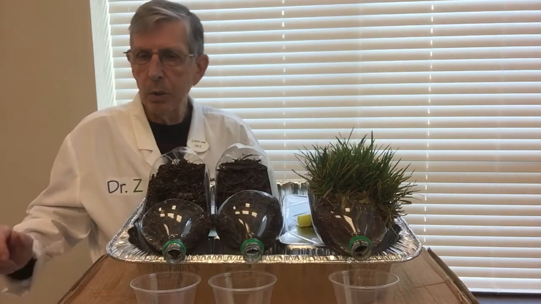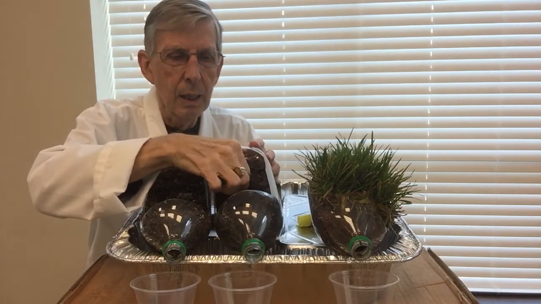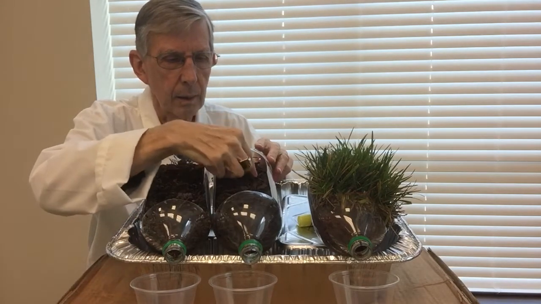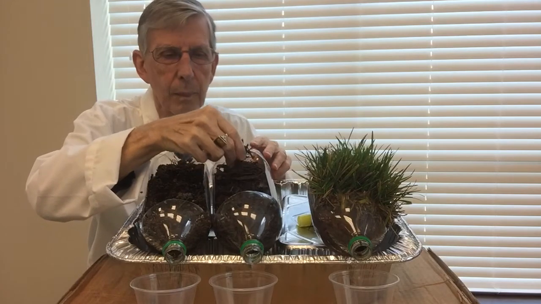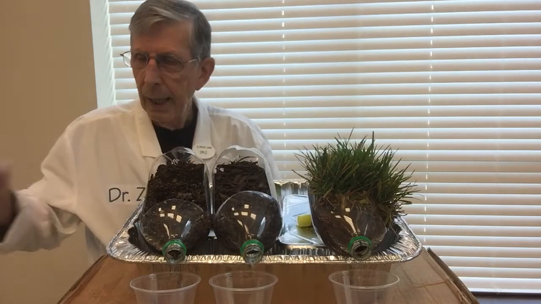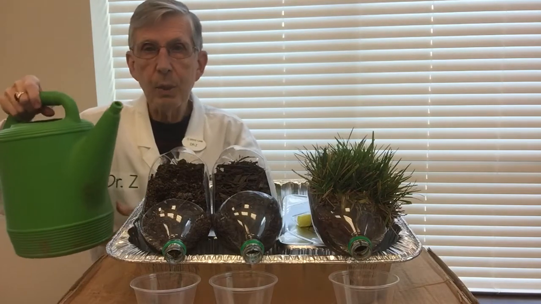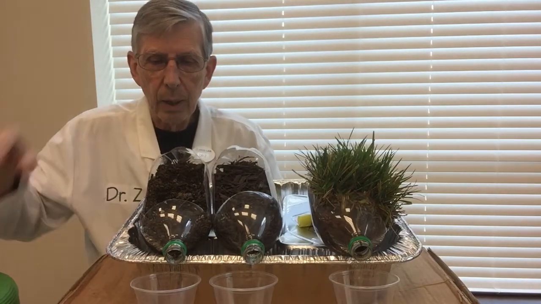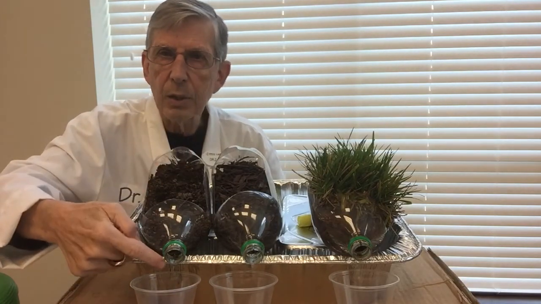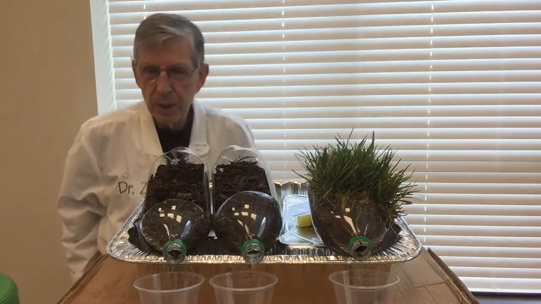Okay, so what I'm going to do is I have the dirt. I have dirt plus these ground up mulch, and then I have the grass here. And this is going to be my pretend rainstorm. And we're going to see what happens. And we're going to try to put enough water from rain into each of these bottles that it's going to run out and going to run into this cup, right? So let's watch and see how this works.